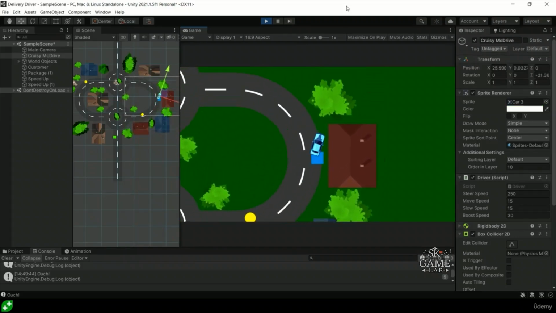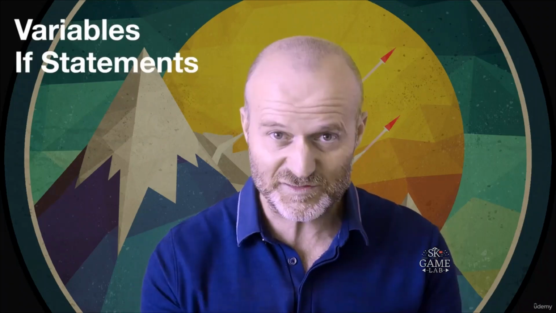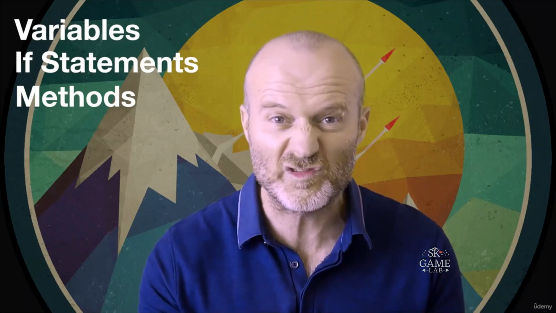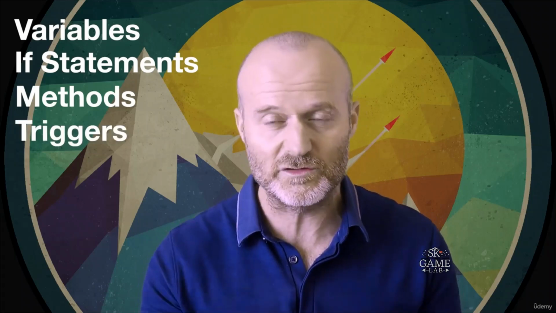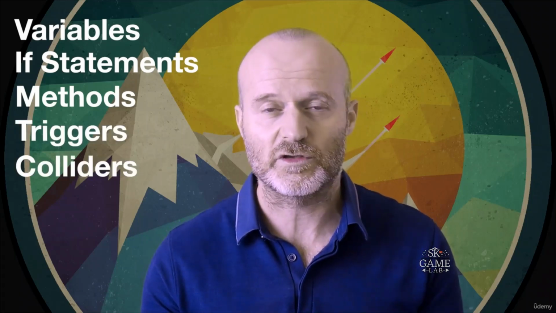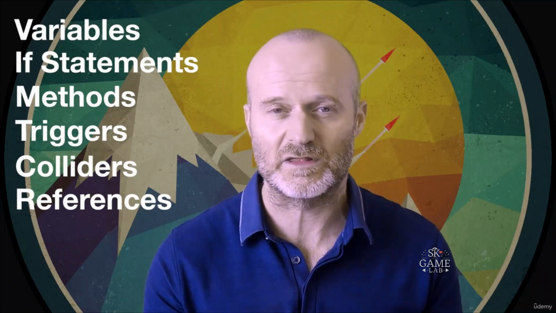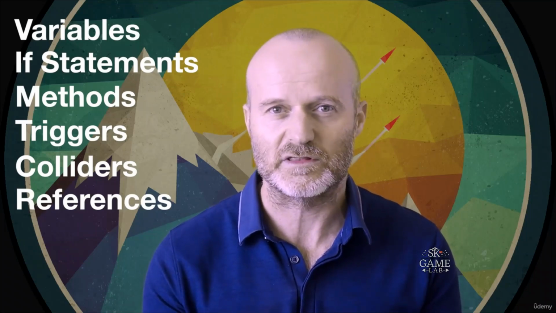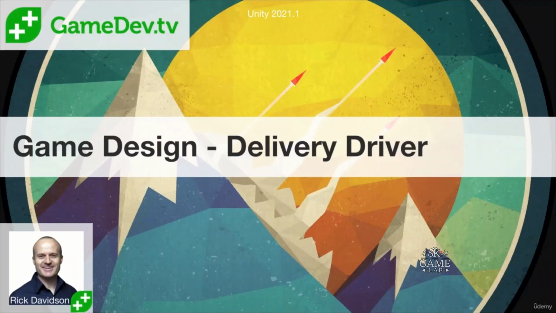We'll be focusing on the basic fundamentals of C# and programming in this section. We'll be talking about variables, we'll be talking about if statements, we'll be creating some methods, which are the things that make our game do stuff. We'll be playing around with triggers and colliders and also looking at how we make references to things within our code, such as getting components and then being able to access the properties in those components. So it's a very fundamental C# programming section. We'll make a fun little delivery driver game. So let's jump in and get started.